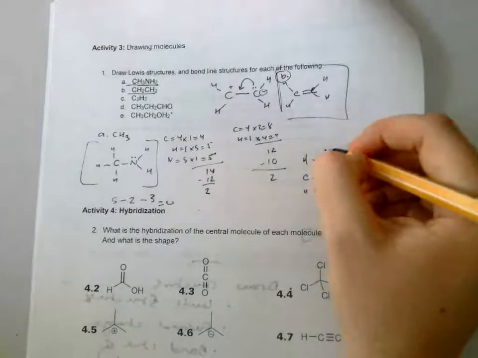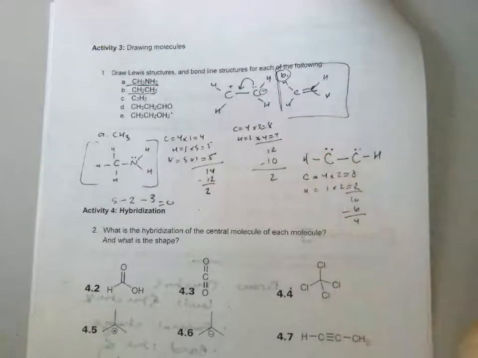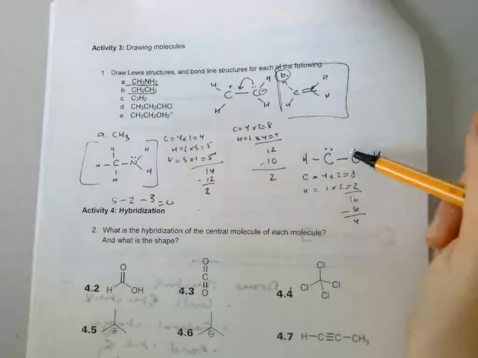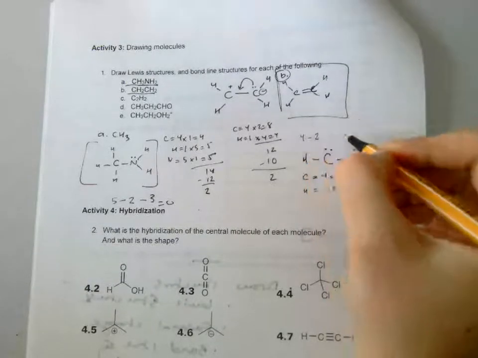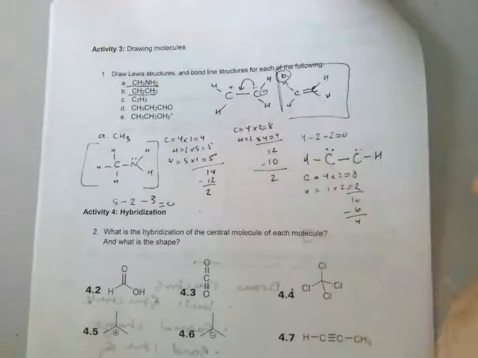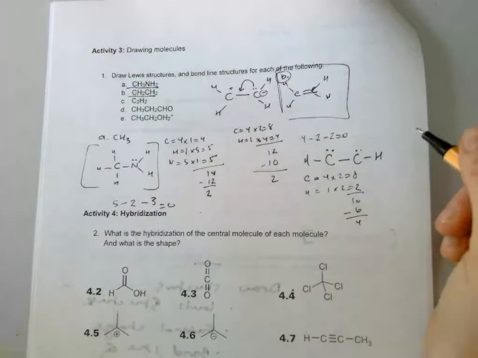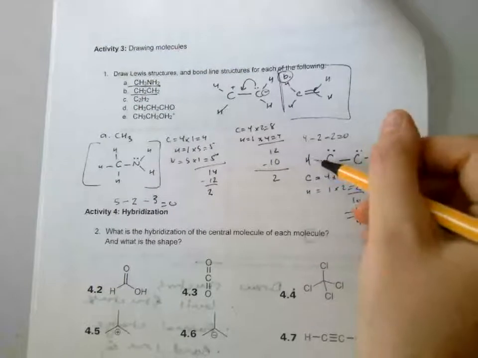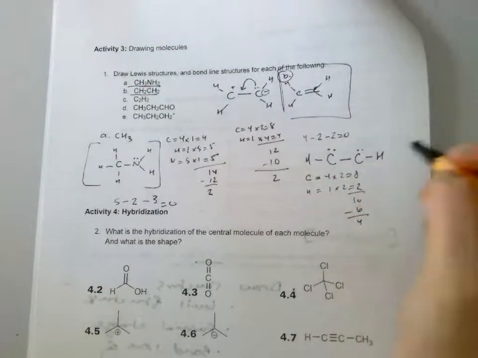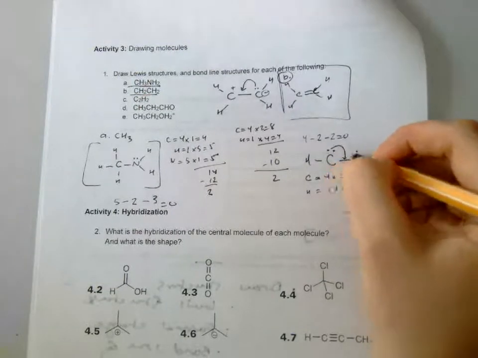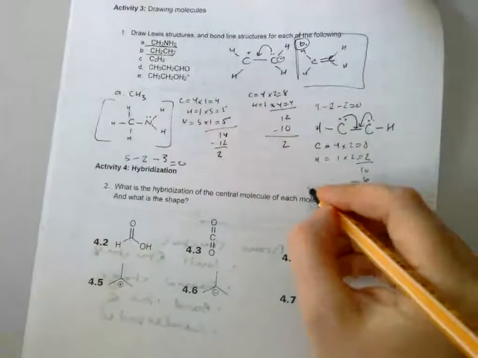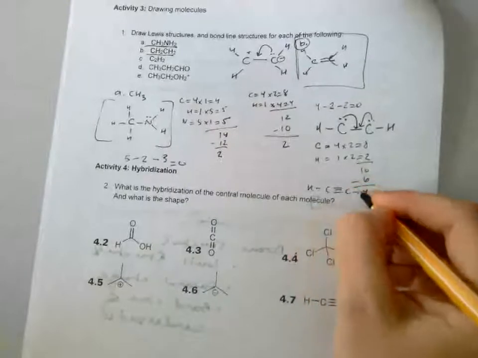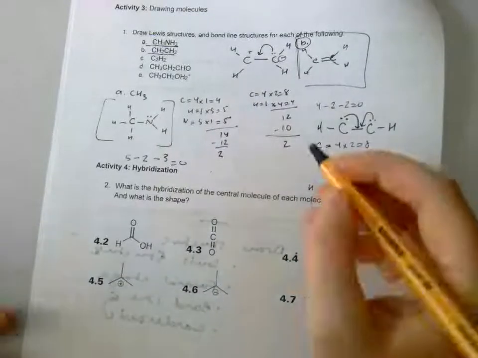Now, one option is to do a lone pair on each one of these. However, if we did that, this is technically a neutral carbon because it's 4 valence electrons minus 2 electrons minus 2 bonds, and that's neutral. But it does not have a full octet. It only has 2, 4, 6 electrons. So a better option would be to let each of these carbon atoms share those electrons and make this a carbon-carbon triple bond. So that's C.